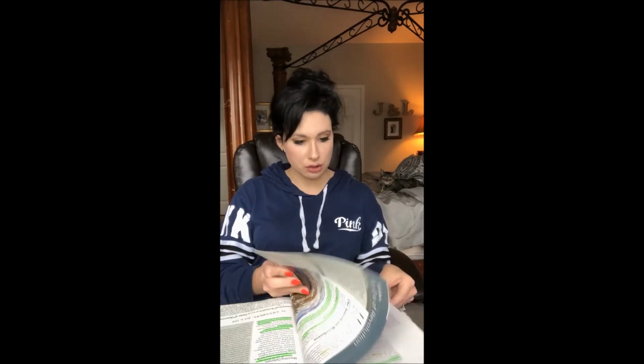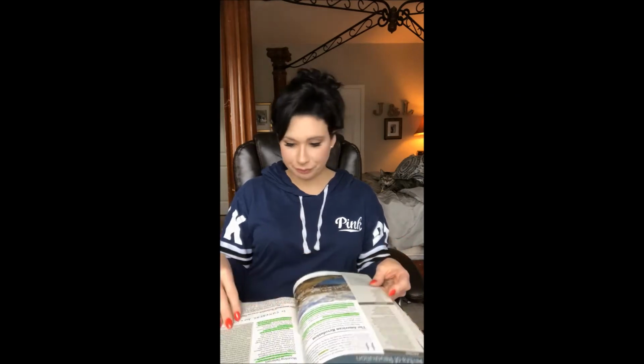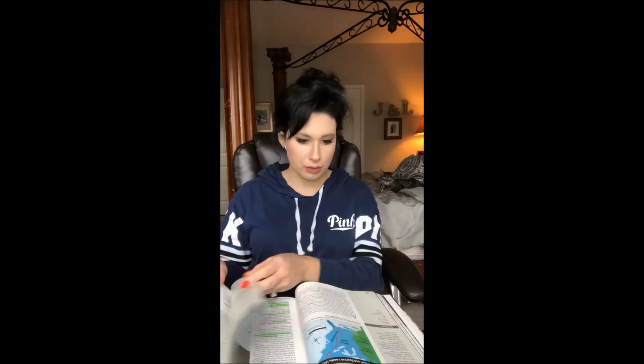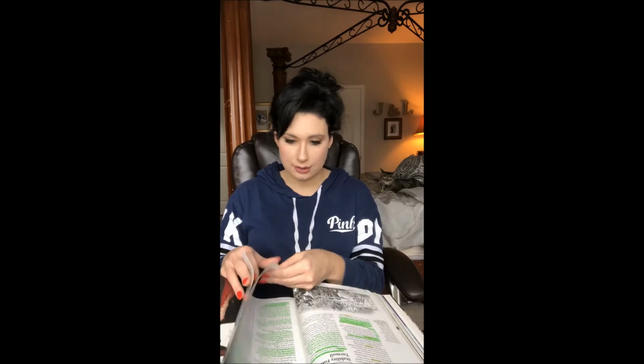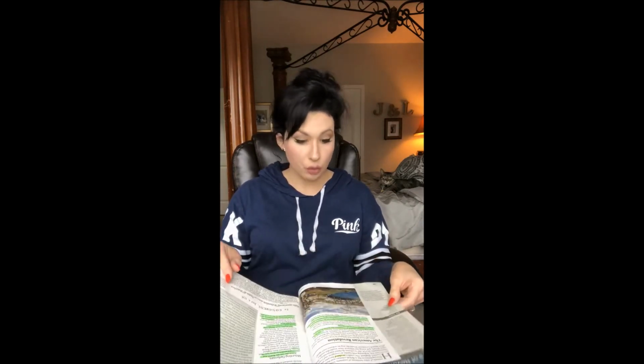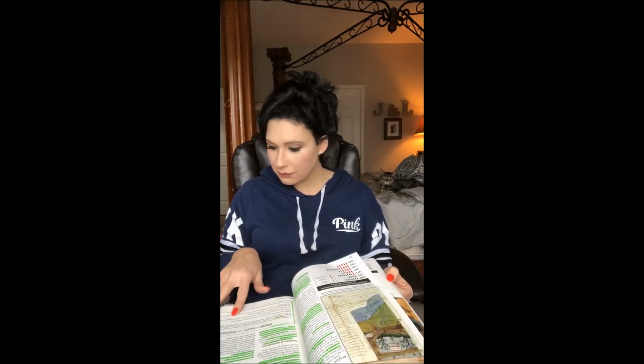So you're going to be using your textbook, and you're going to be using pages 136 to 157, so we're going to just go over that right now, just the majority of it.